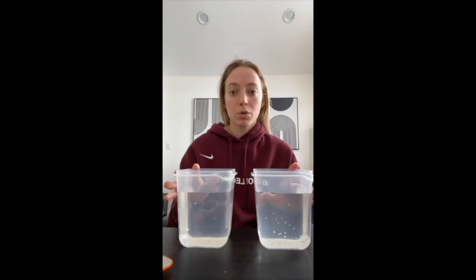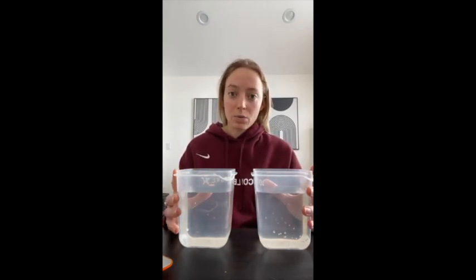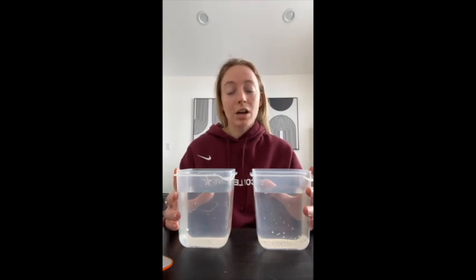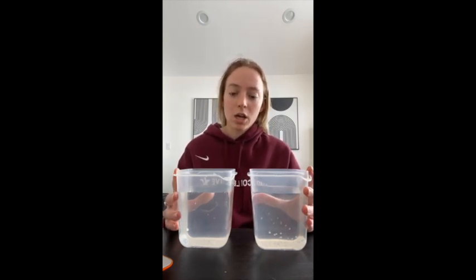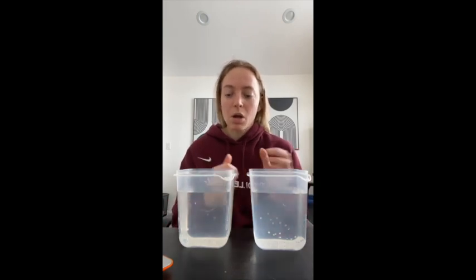And before we move them, we would like to ask all the kids, what do we think is going to happen when we move one into the freezer? Are they going to stay the same? Are they going to change? This kind of gives them time to brainstorm what could possibly happen during this time. But right now I'm going to go put one in the freezer.